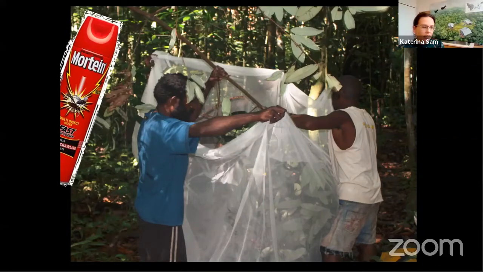And after 6 months and 12 months, we resurveyed the ant abundances on the saplings by lowering the crowns of the saplings above the mosquito net, quickly spraying them with a mortein-type insecticide, slowing down the insects, and catching all the insects bigger than 1 millimeter.